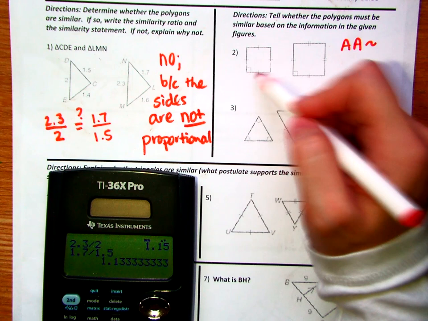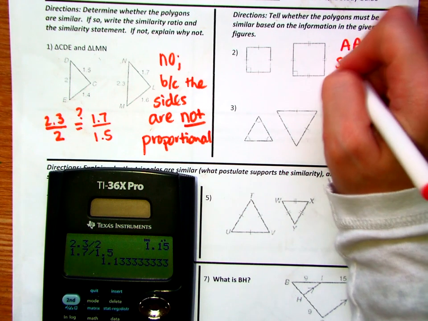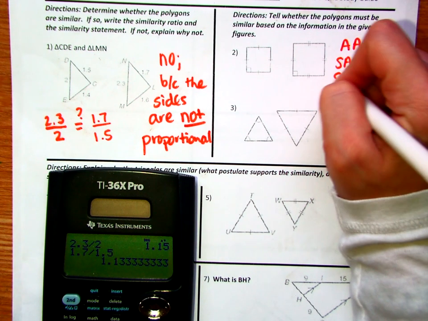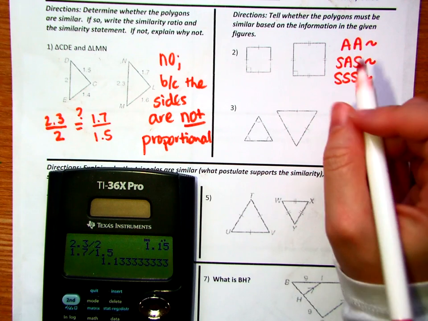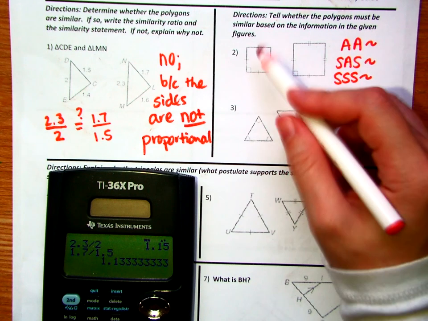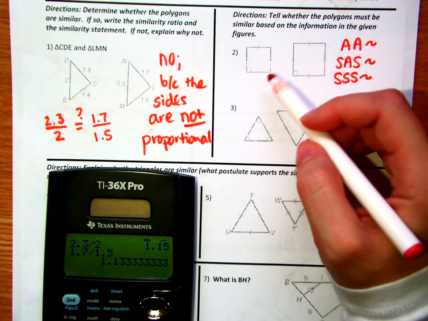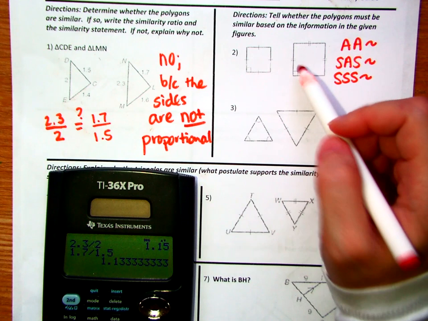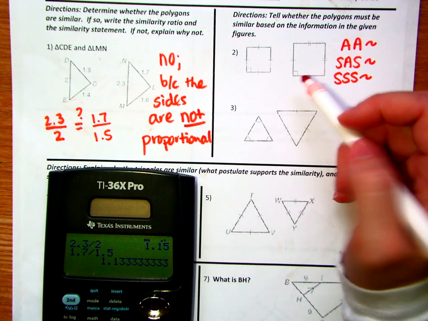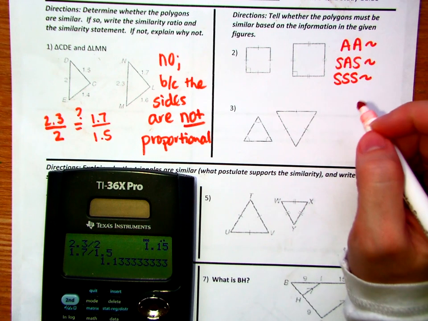You could look and say the sides would be proportional then by the SAS. Same thing with all 3 sides being proportional, and so on. Or in this case, all 4 sides would be proportional. But yes, these two are going to be similar because they're squares, and squares are going to be similar because they have those 90-degree angles that make them up.